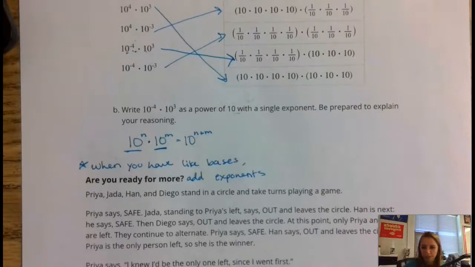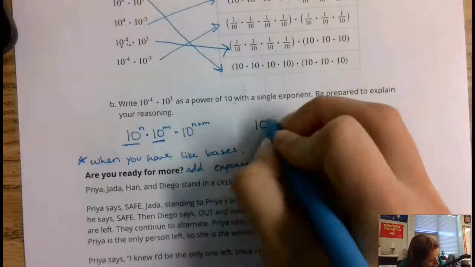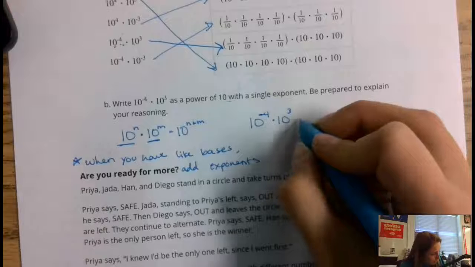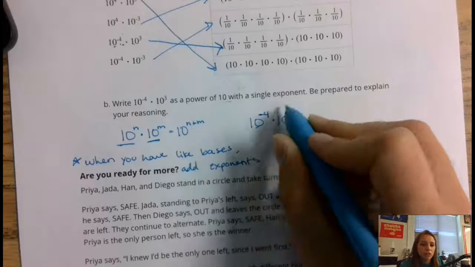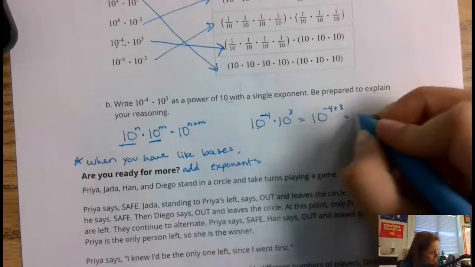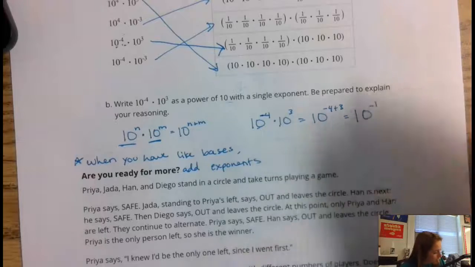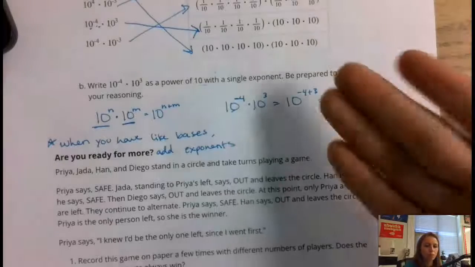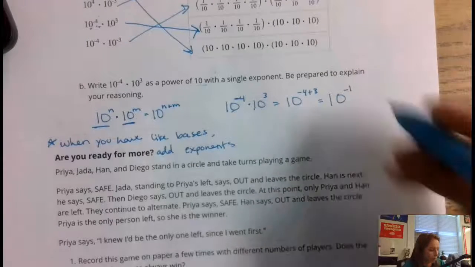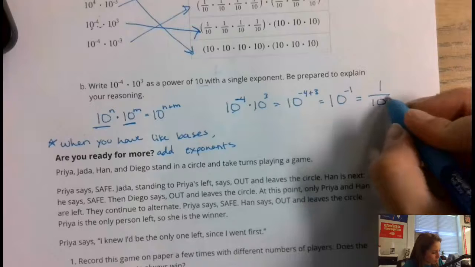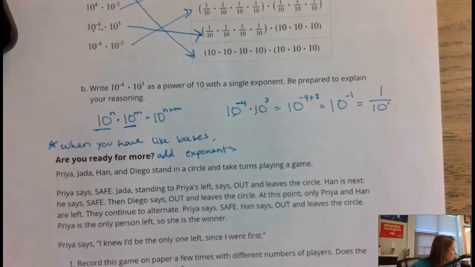Since those are the same base, we can add the exponents. So up here we have 10 to the negative 4 times 10 to the 3rd. Those are the same base, so we can just add: 10 to the negative 4 plus 3, which equals 10 to the negative 1. We know that this ultimately means we're just going to flip what we have to the denominator. So we have 1 over 10 to the 1 power, but you don't have to write that.